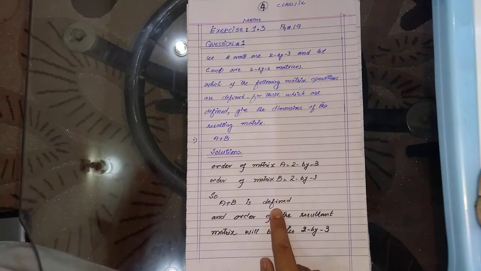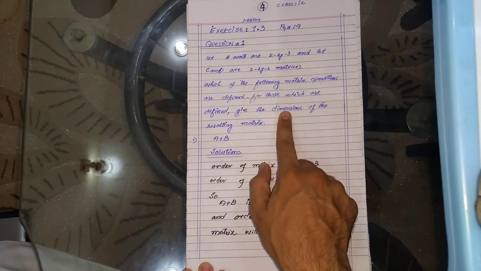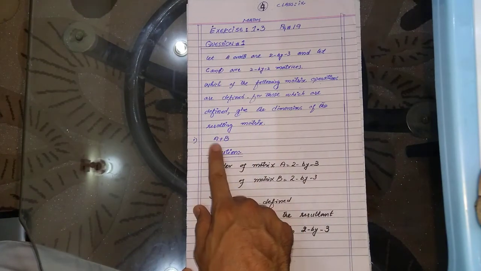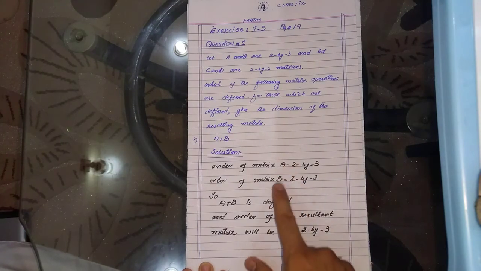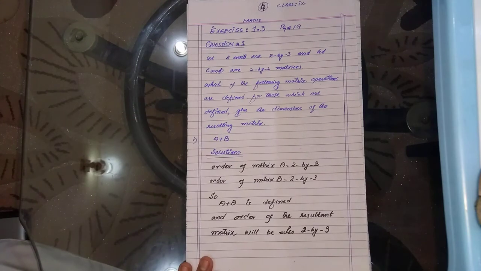So, what will be the dimension, their order? Dimension means order of the resulting matrix. So, if you add A plus B, the order will be 2 by 3, same as the order of A and B. As I told you, by adding 2 matrices, there will be no change in the order of the resultant matrix. Okay, student?